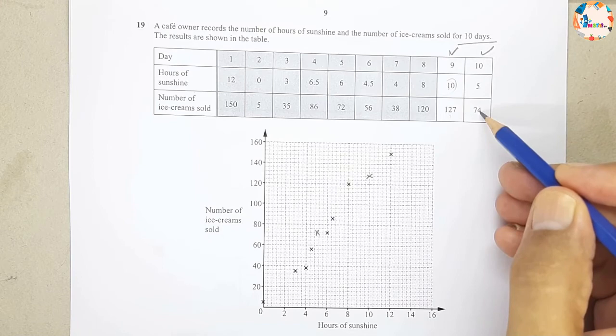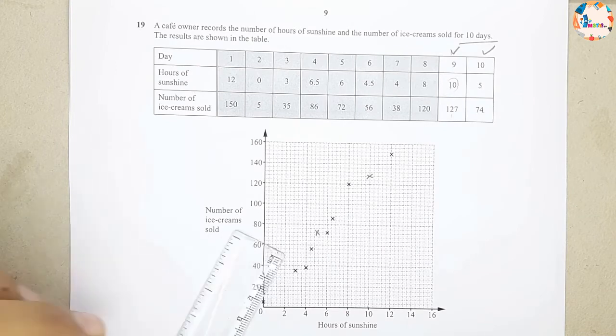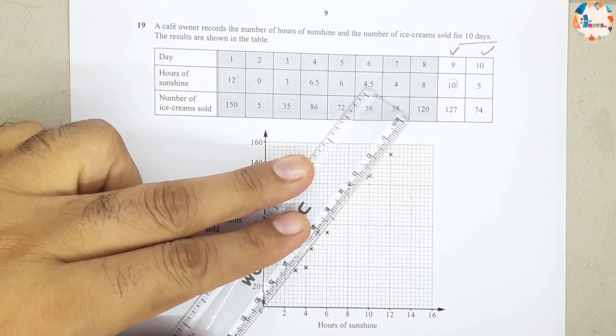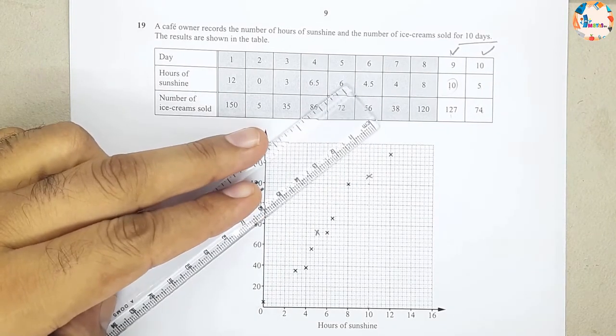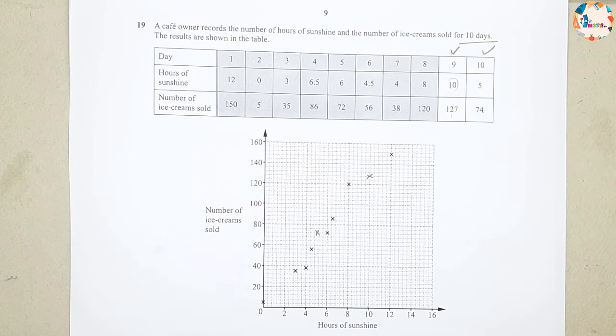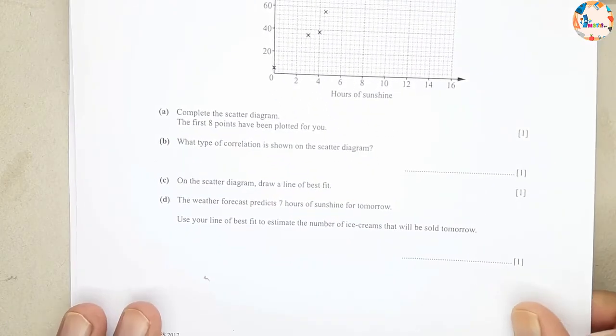74 and 10, and correctly we have indicated. Now we have to draw a line of best fit. To draw a line of best fit, we'll have to check this. First of all, they're asking the type of correlation. I'll show you the question. This one, they're asking B part.